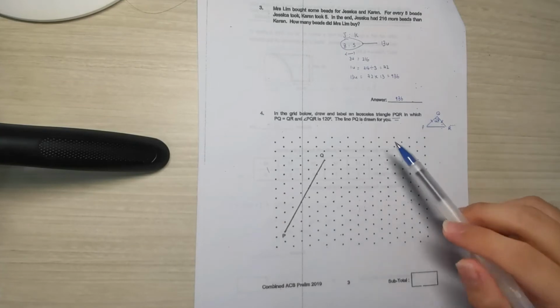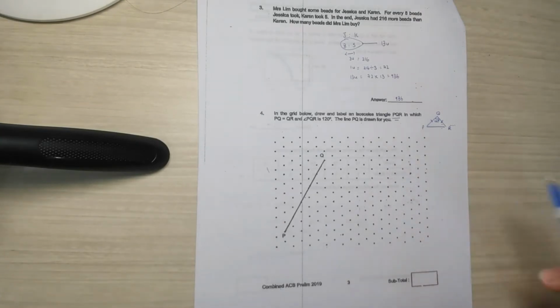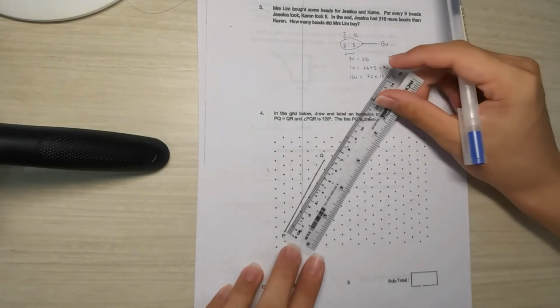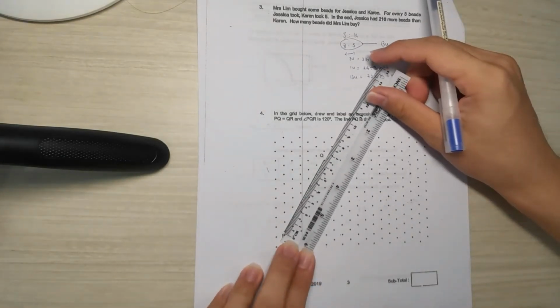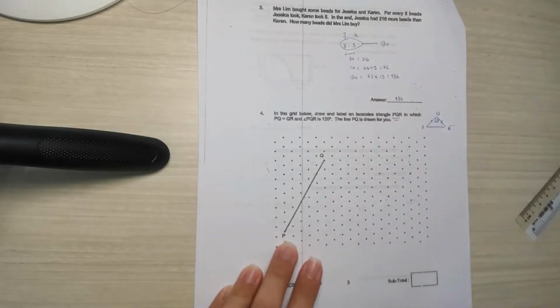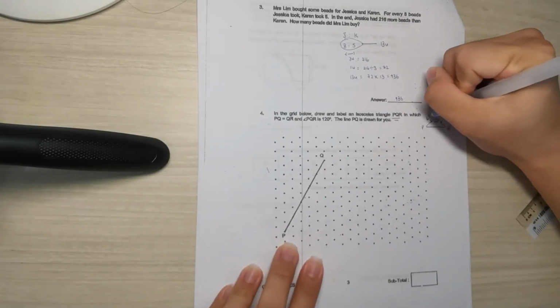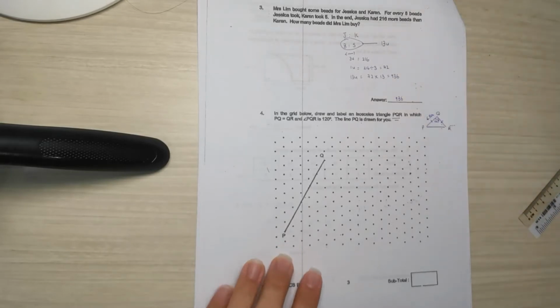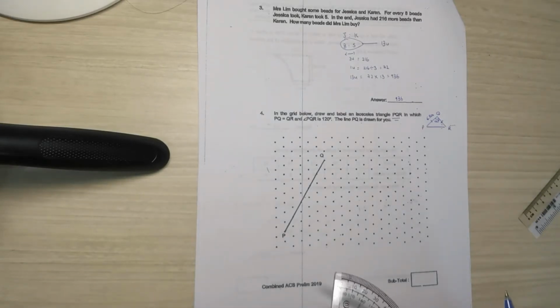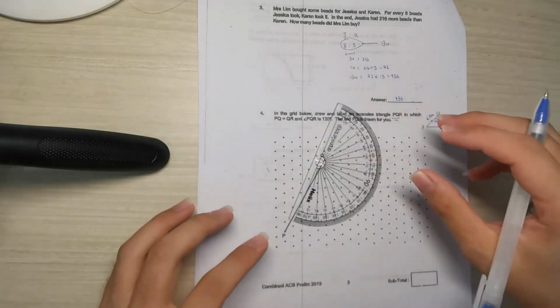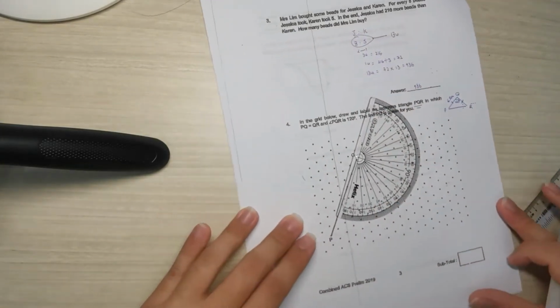Since line PQ has been drawn for you, you can go ahead and measure. I use a ruler to measure. It is around 6.5 cm. So let me label my sketch. It's around 6.5 cm, and they want the angle to be 120 degrees. For this question, you need to use a protractor. So let me flip the paper.